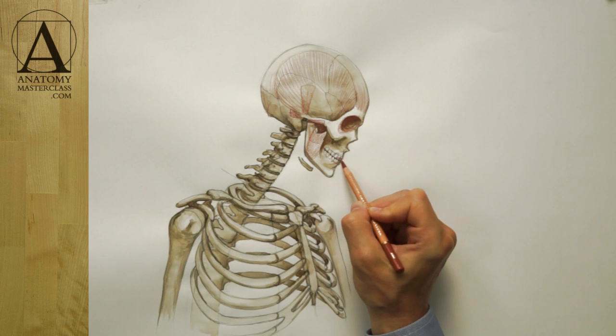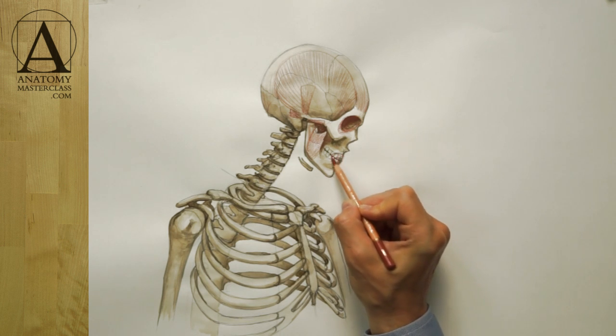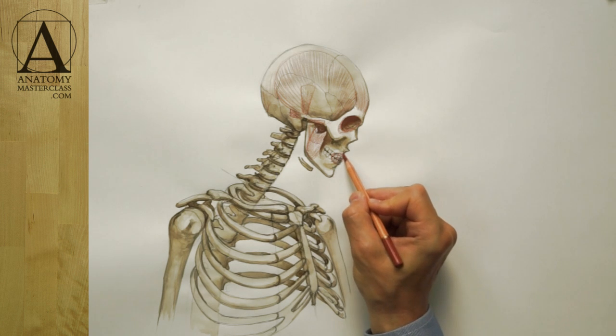There is another important muscle of the human head that has a circular shape. This is the muscle of the mouth. This muscle closes the lips, pulling them together.